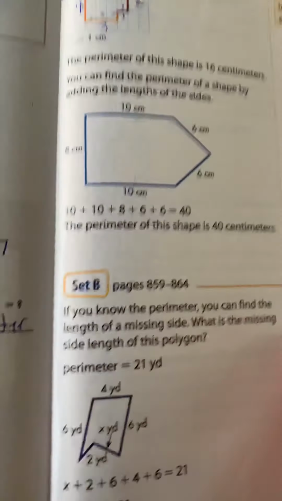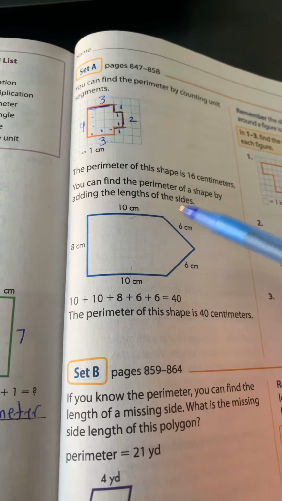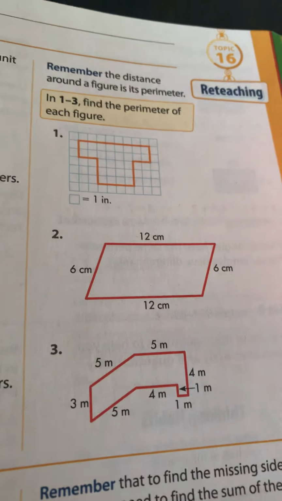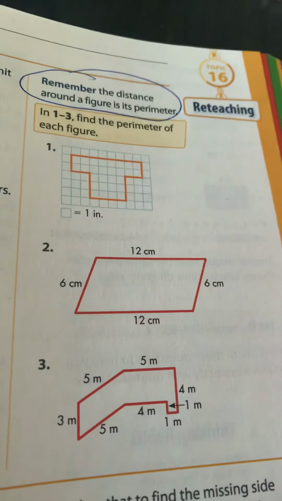All right. And this one you would just add 10 plus 10 plus 6 plus 6 plus 8, and they got 40. All right, so let's do numbers 1 through 3 together. Remember, the distance around a figure is its perimeter. Okay, circle that for me.